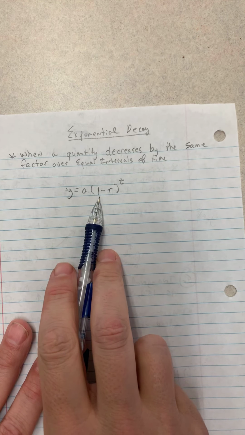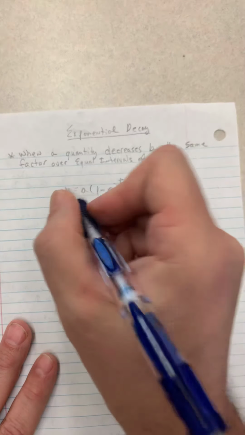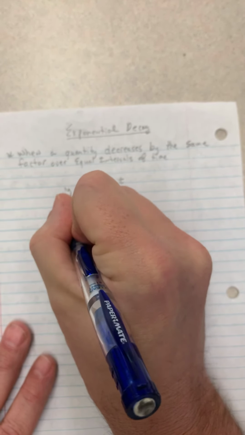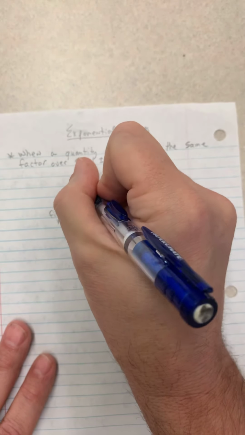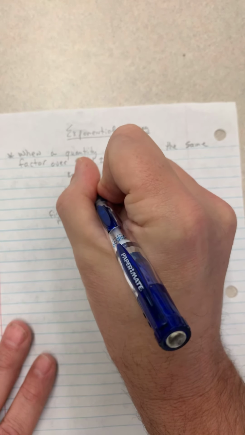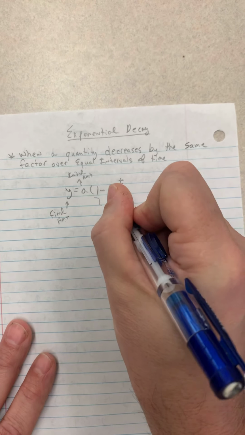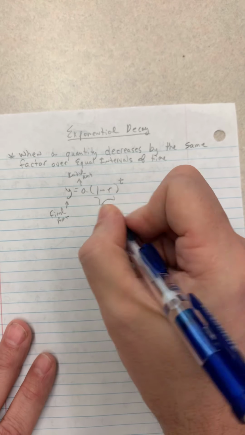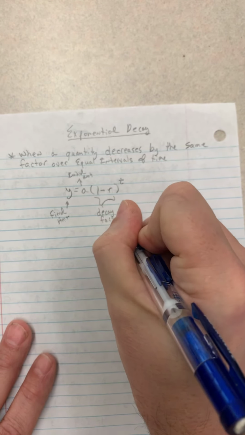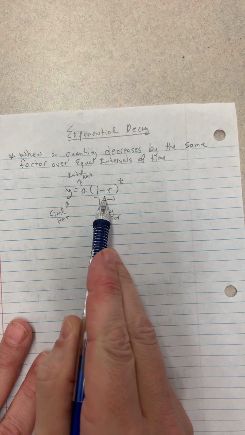Now this growth factor, instead of adding the rate to it, I'm just going to subtract it from it. Everything is going to stay the same. This is going to be your final amount. The A is initial amount. This whole thing together in parentheses, this is not our growth factor, this is our decay factor. And again, if I think back y equals AB to the x, this is what it's going down by.